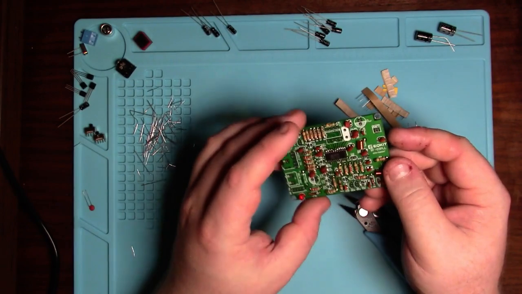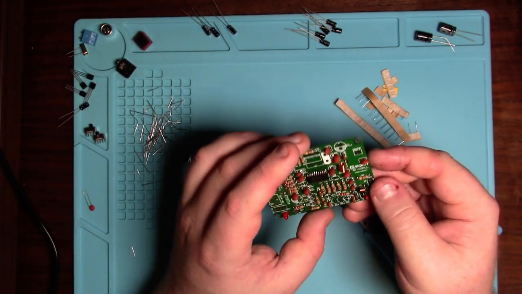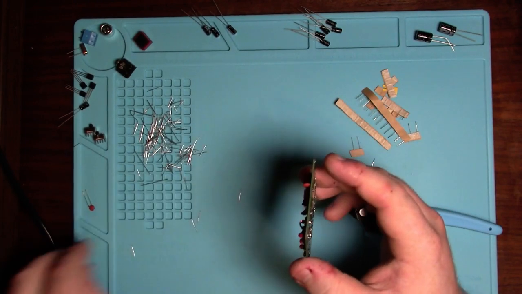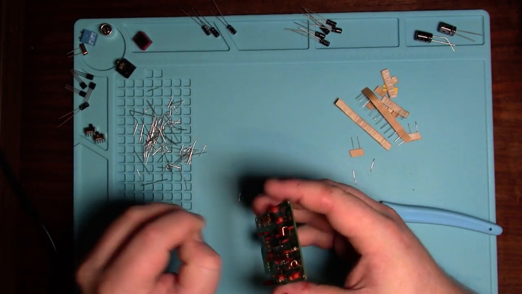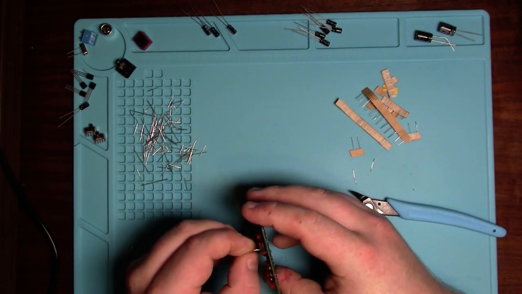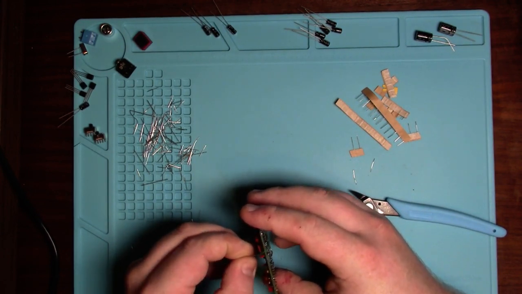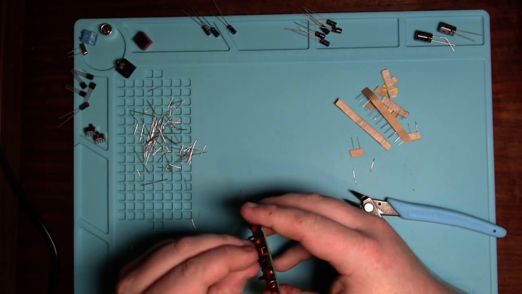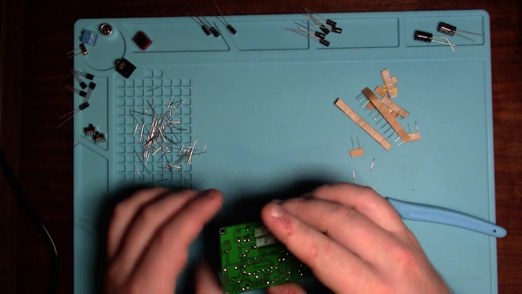Oh well. Anyway, let's fix the problem we created with this 30 picofarad capacitor where I accidentally filled in the hole for it.